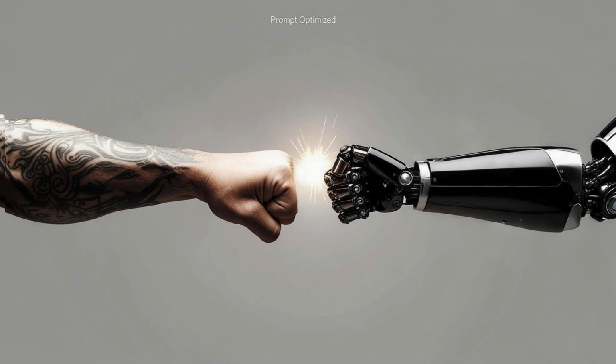We've covered a lot of ground, but I think we've laid a really solid foundation for understanding what makes the prompt optimizer so unique and so powerful.